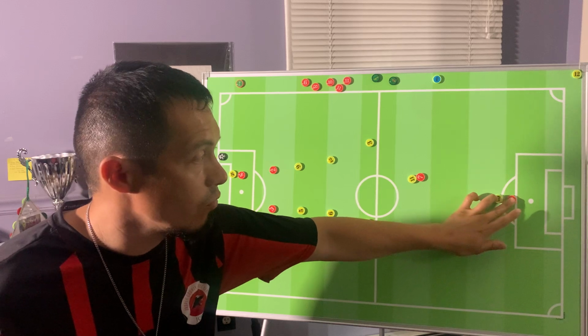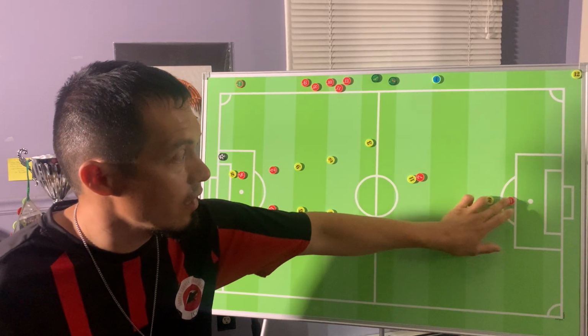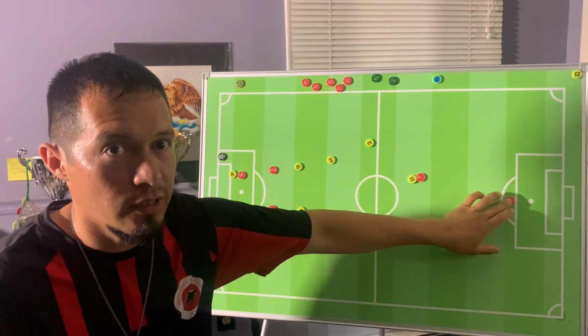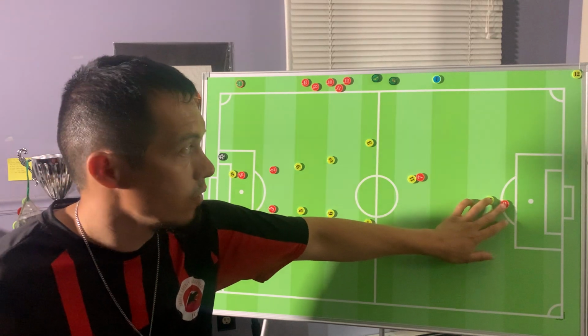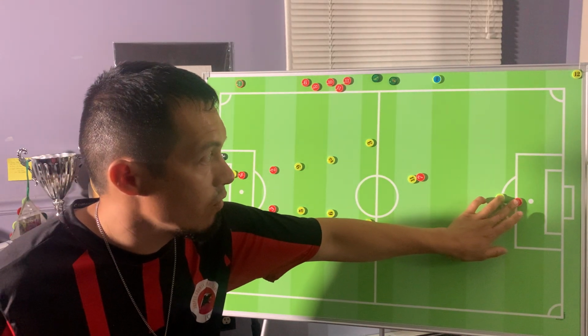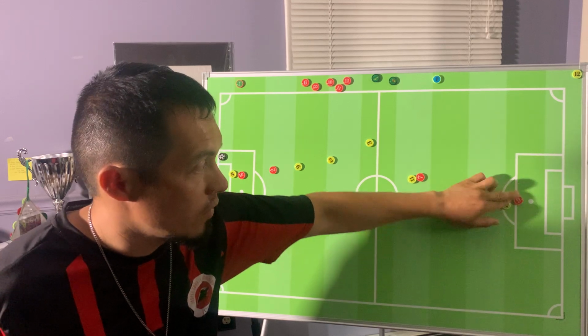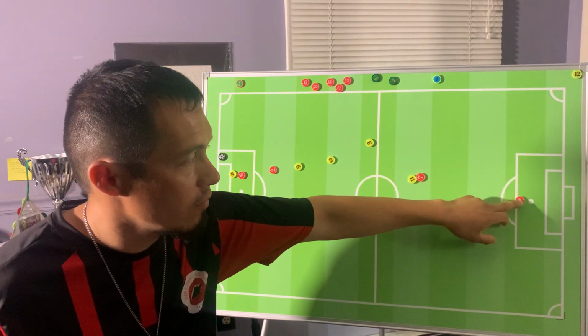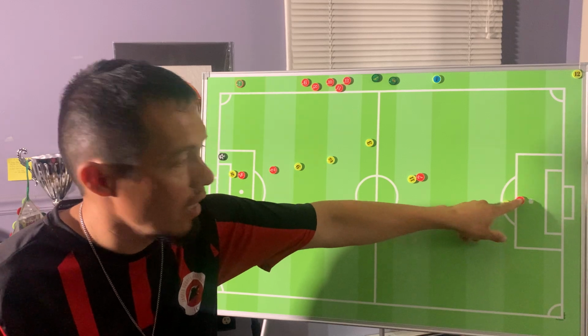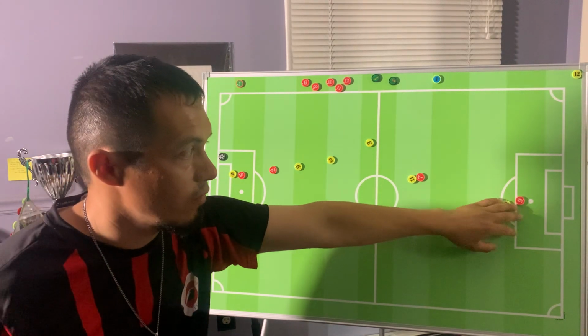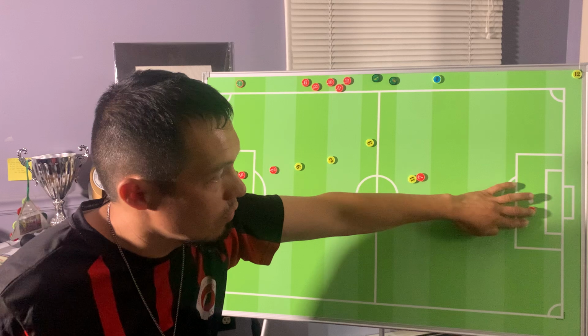What I want you to do is, as soon as you see this line, because you'll see it, you don't have to be looking down, you'll see it out of your peripheral vision. When you see this line, you want to decide which way you want to guide him. So you want to take a touch here, for example. Not take a touch, but deny him his left side, for example, and just force him to go out this way.